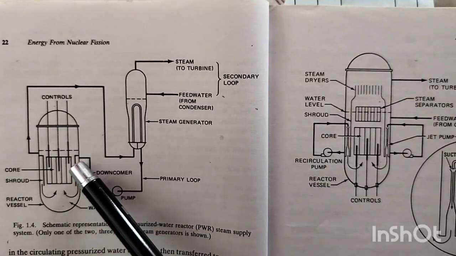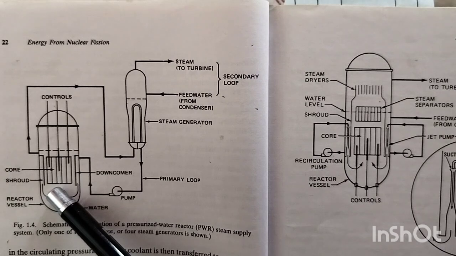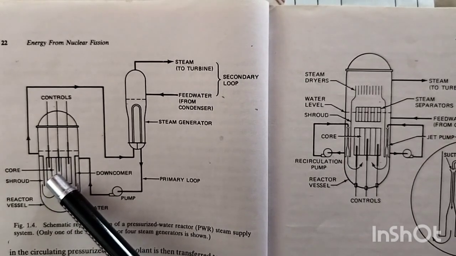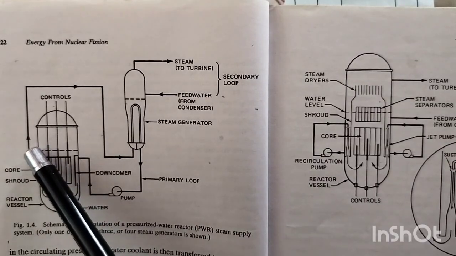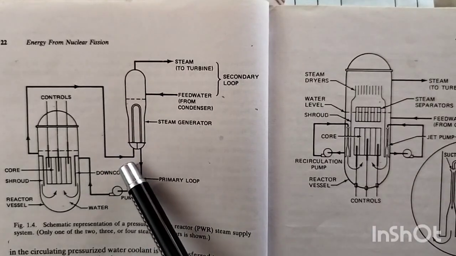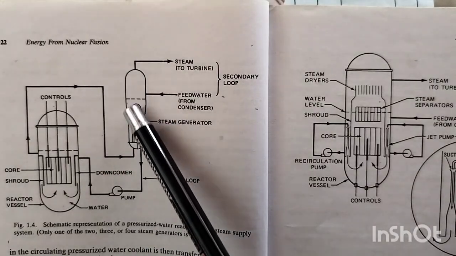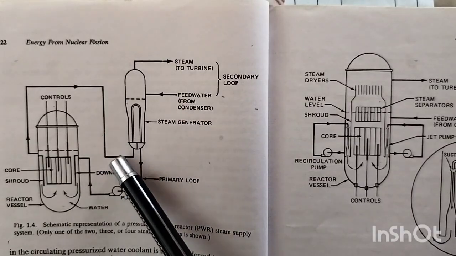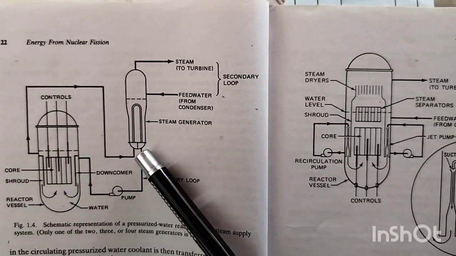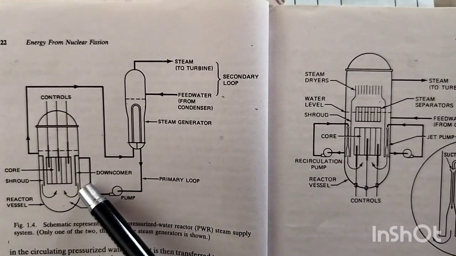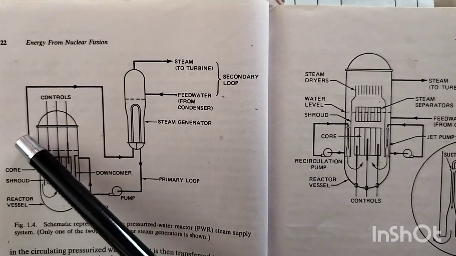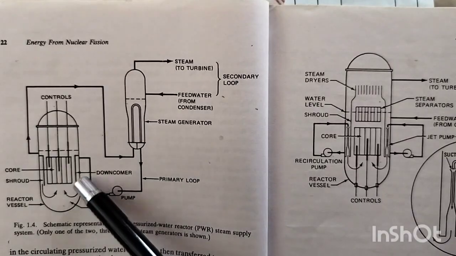From here, the water is entering and removing the heat from the fuel bundles or fuel assemblies, and that hot water comes out from the reactor core like this, and it will go to the steam generator. This is the steam generator filled with water. This is the hot water going inside, rejecting the heat and becoming cold, comes back, again joins the reactor core and again removes the heat, becomes hot and comes back. This is a continuous process.